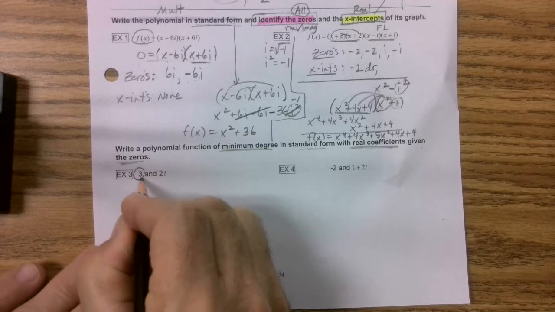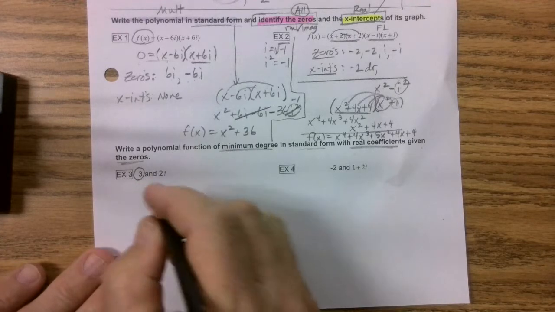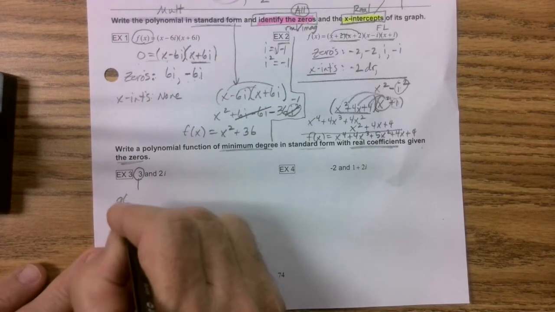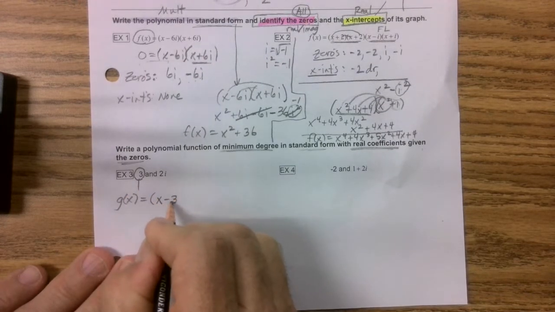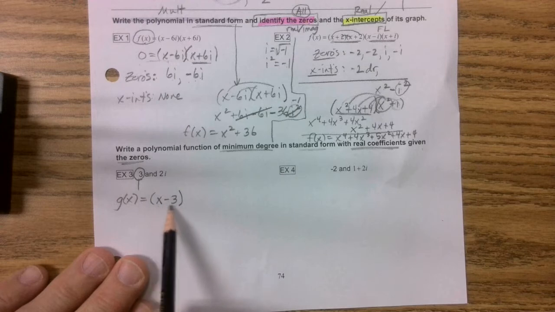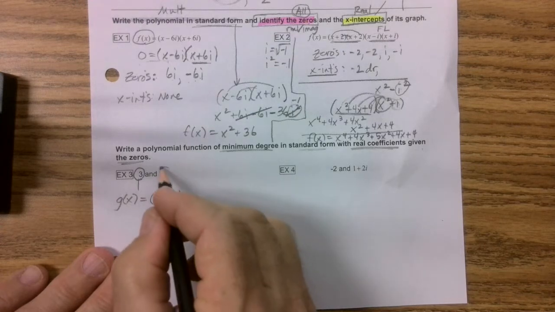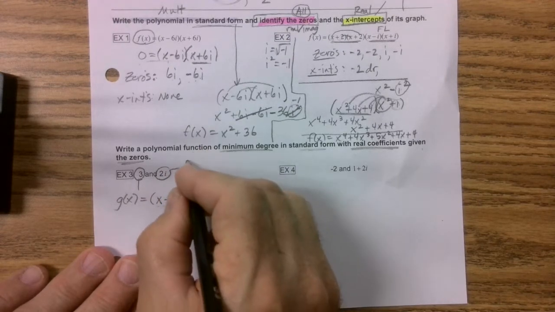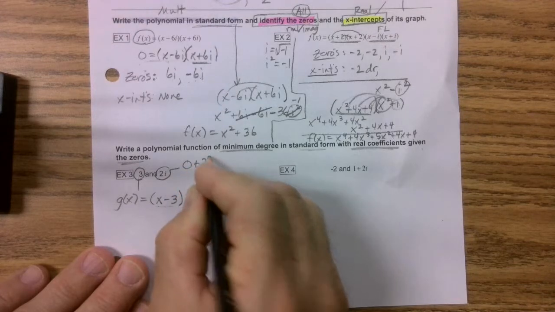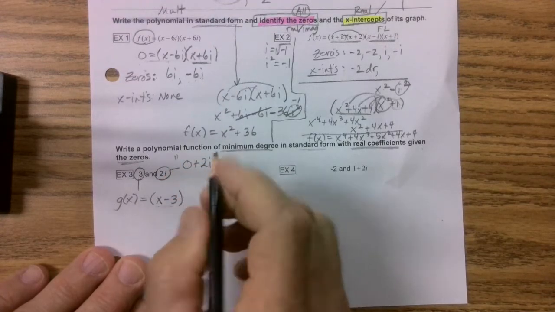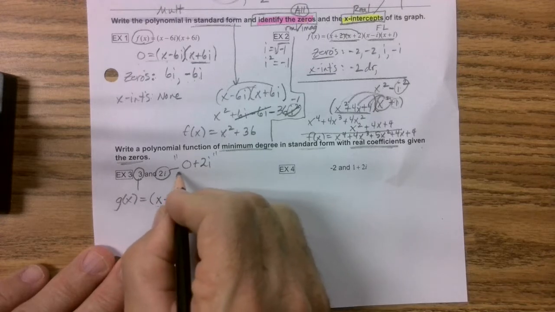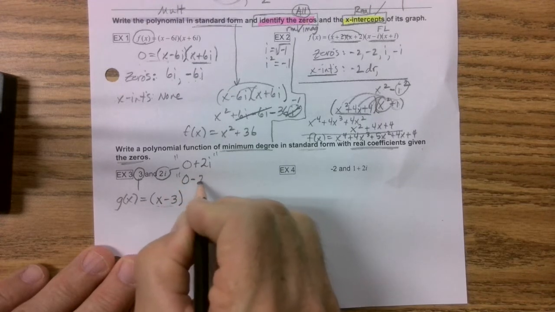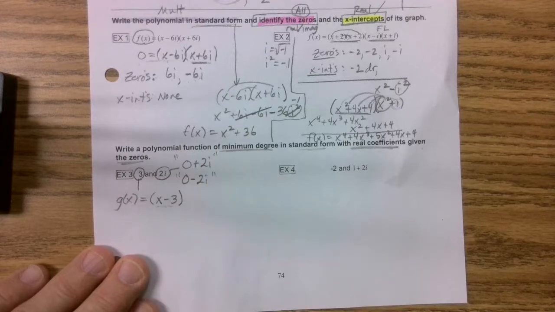But this is not a complex zero. So we know right away, I'm going to use g of x. That one is going to translate to that, because if I put a 3 in there, that would give me one of my zeros. But if I look at this 2i, I need to kind of see it as 0 plus 2i, because this is a complex conjugate zero, where I'd have 0 minus 2i as another answer.